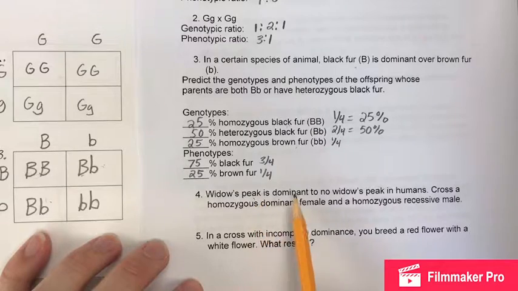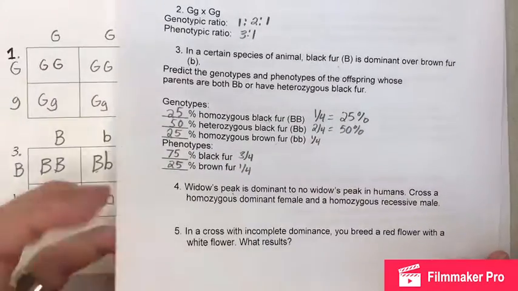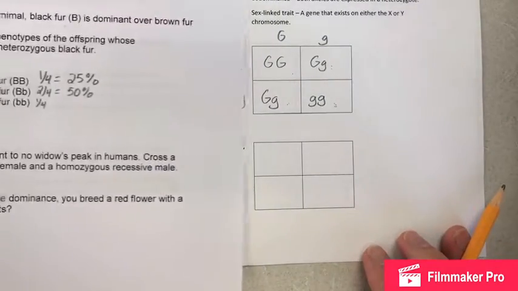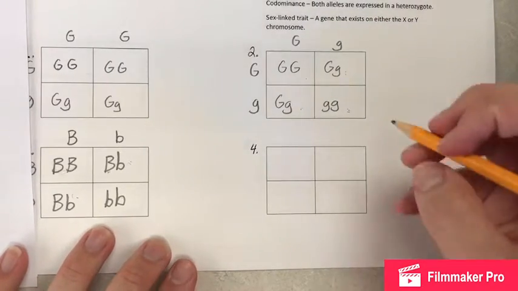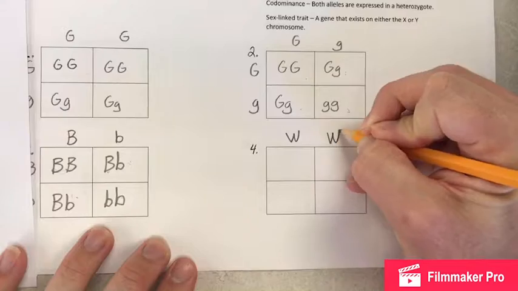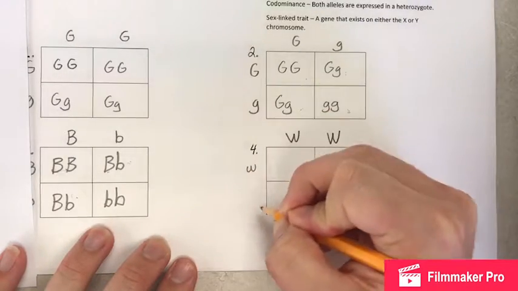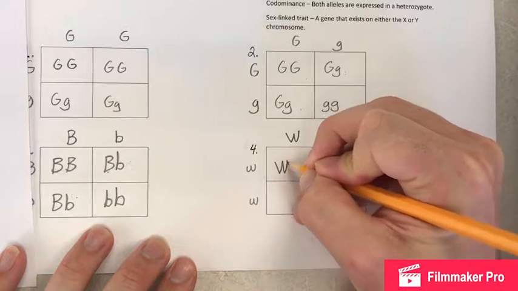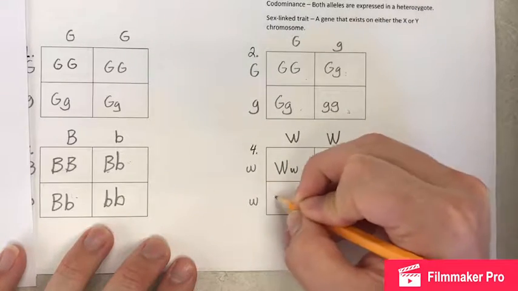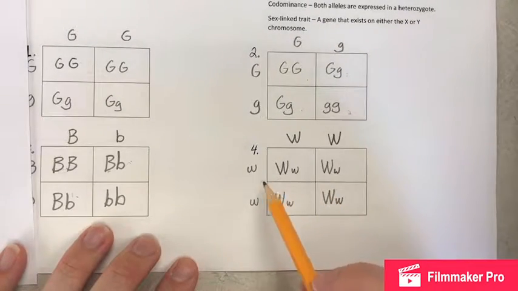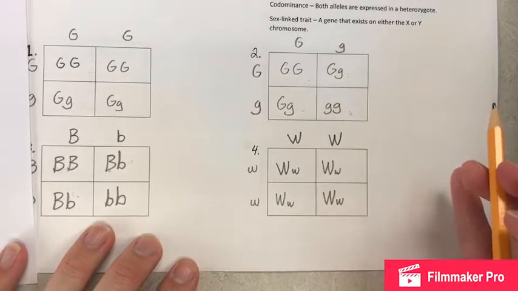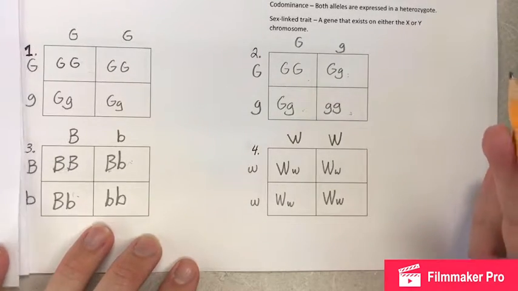Number 4, widow's peak is dominant to no widow's peak in humans. Cross a homozygous dominant female and a homozygous recessive male. Okay? So we're going to use W here for widow's peak. And so we have a homozygous dominant female, so big W, and a homozygous recessive male. So we can do our cross, big W, little w, and so on. Okay, you'll see W's not the best letter in the world because big W and little w look very similar to one another, but this is what we get.